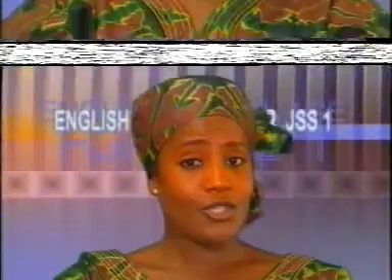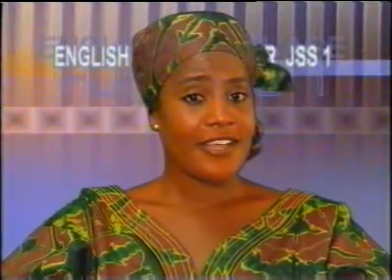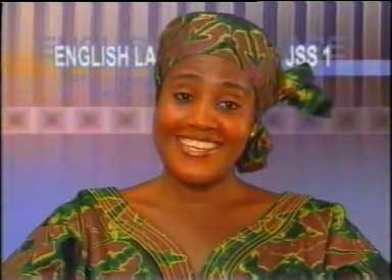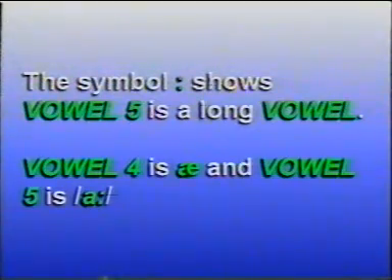Now, let us move on to vowel 5. Do you remember the symbol? Here it is. Is it a long or a short vowel? Well, it is a long vowel. What shows vowel 5 is a long vowel? The symbol colon shows vowel 5 is a long vowel.